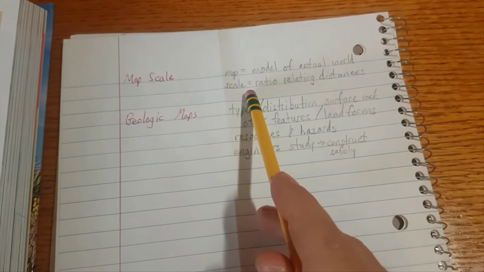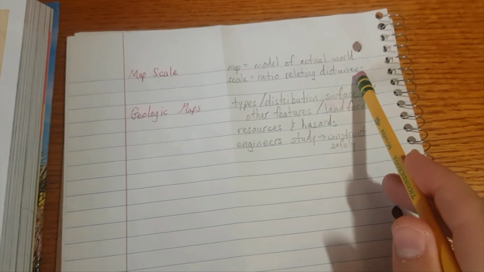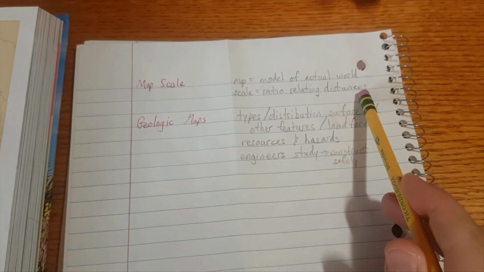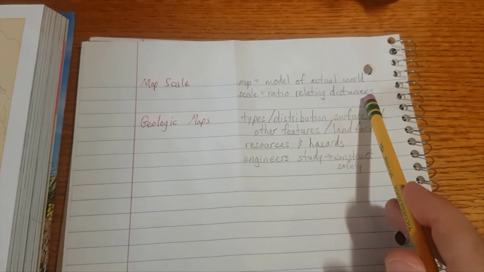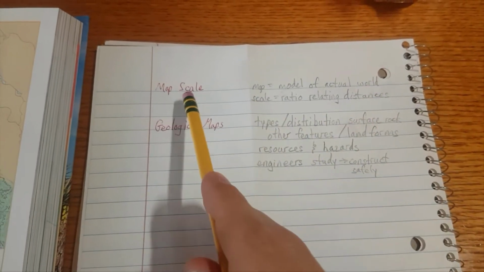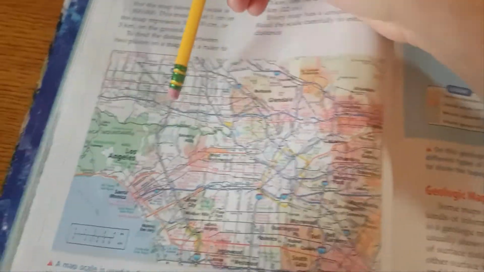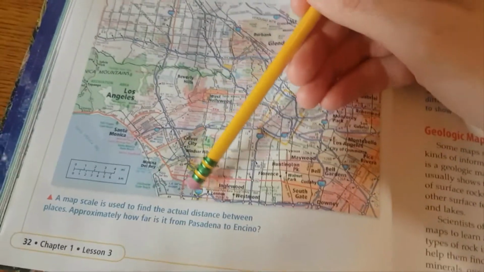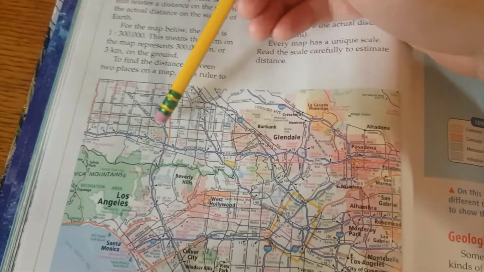A map's scale is the ratio that relates distances. This is important because we want to know how far things are from where we are. So we might want to be able to get from one place to another, like we might want to be able to get from Pasadena to Encino, or we might want to be able to get from the LA International Airport up to the Van Nuys Airport.